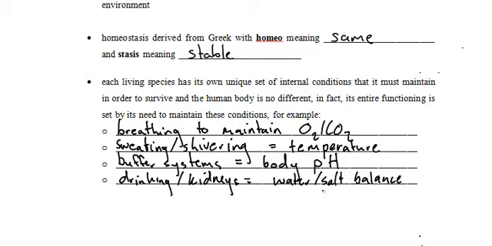And our blood pressure. And indeed the entire Bio 12 course is really looking at understanding how our body systems are designed to maintain homeostasis and how they fail to maintain homeostasis and what we can do about it in those situations.